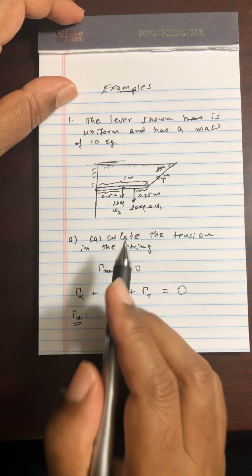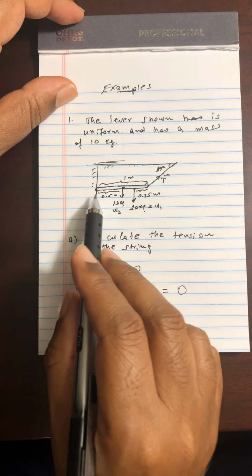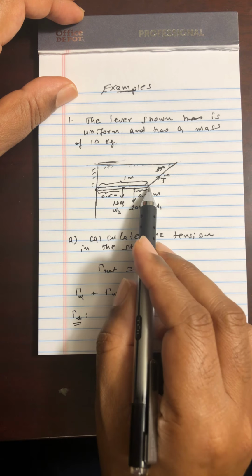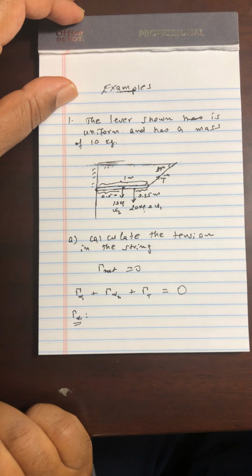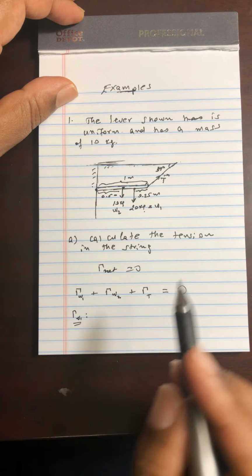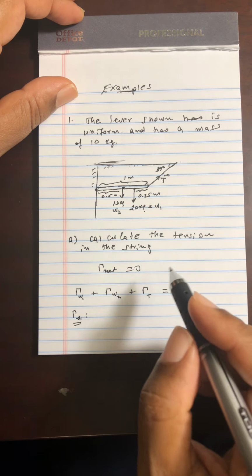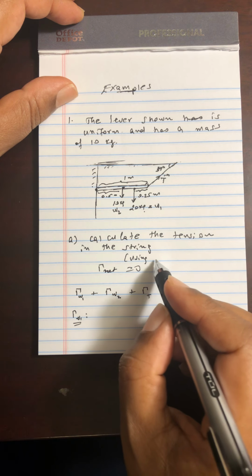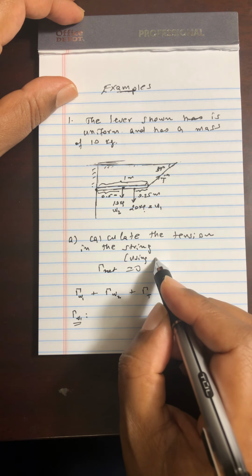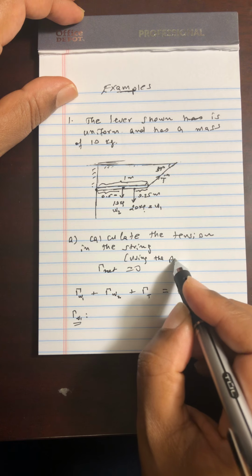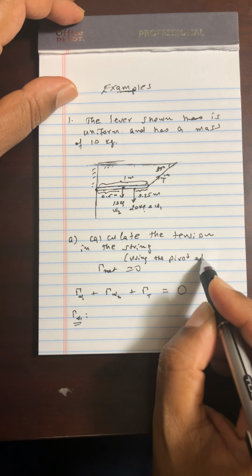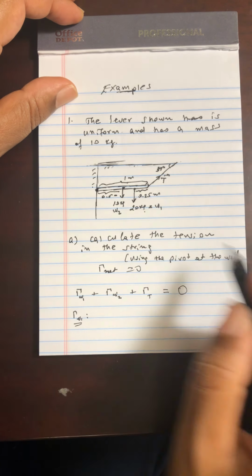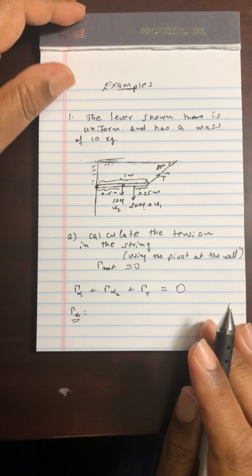Okay, so we have the distance from here to here between the pivot and the point of application of force. Okay, well, let me say using the pivot of the wall. Okay, that is my pivot over here.